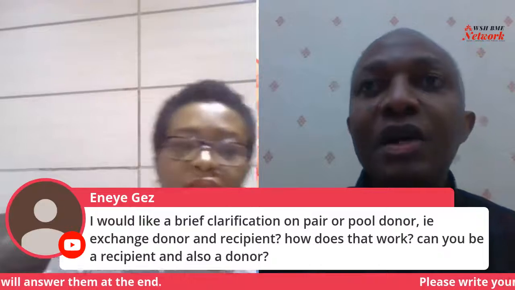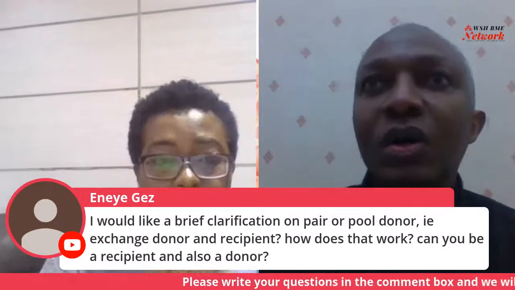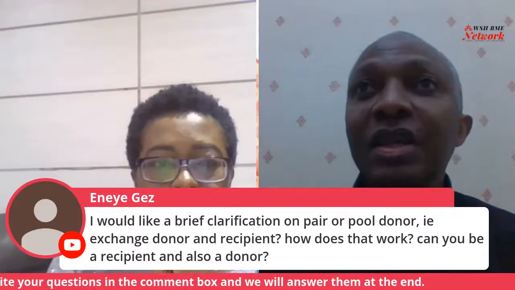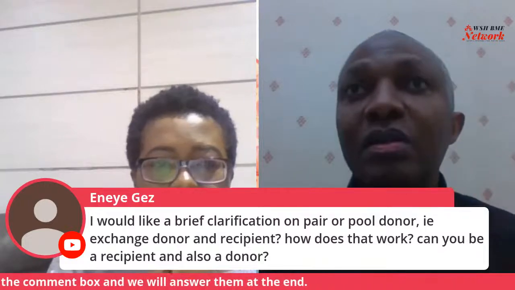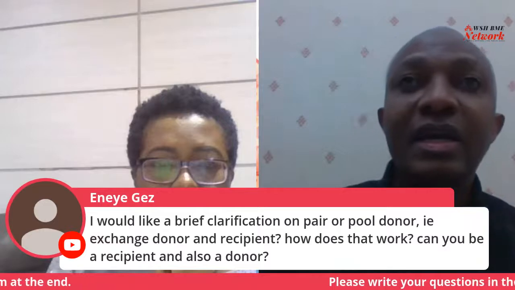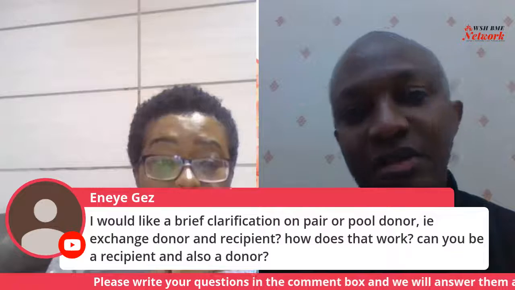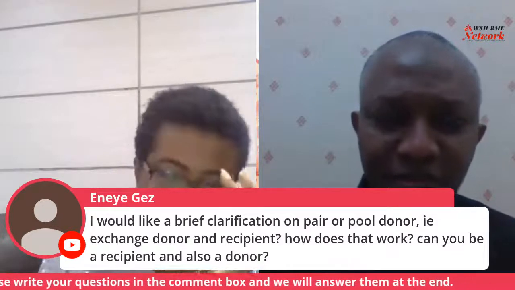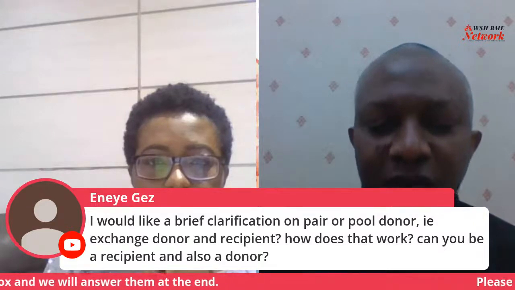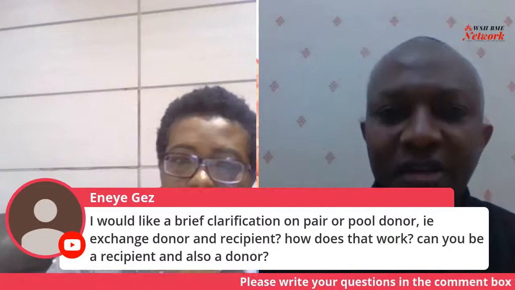But if you are a recipient of a kidney, it's been done before, but I don't think it's a common thing. If somebody dies, and he has a very good working kidney, they can still take that kidney and transplant it to somebody else. It's still possible, but it's not practiced widely, because the logistics are very, very complex.